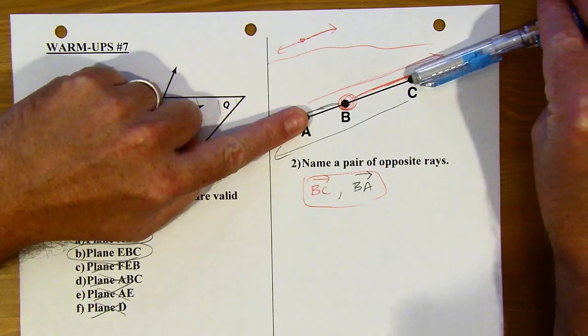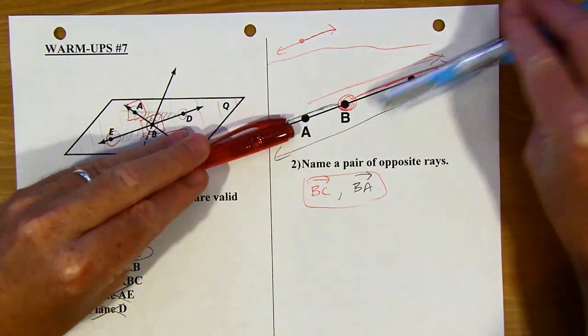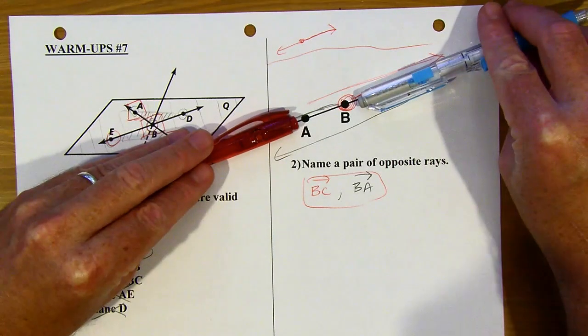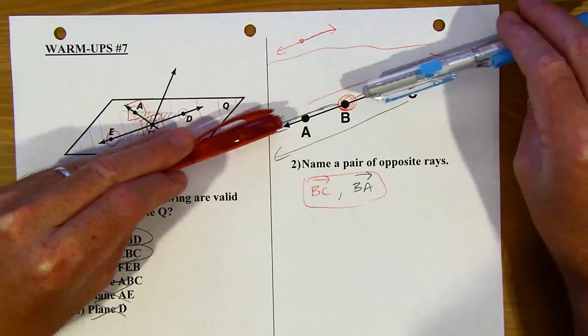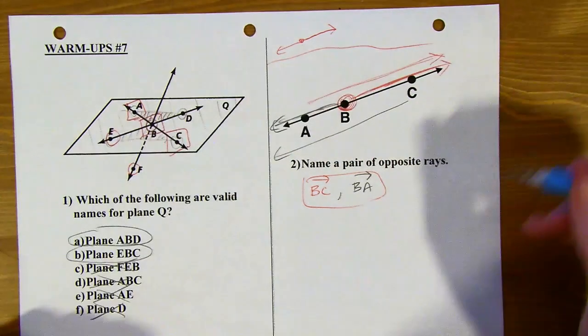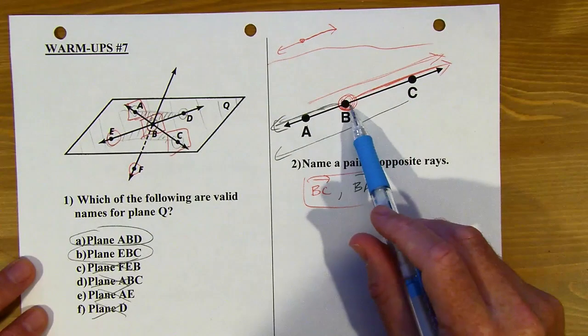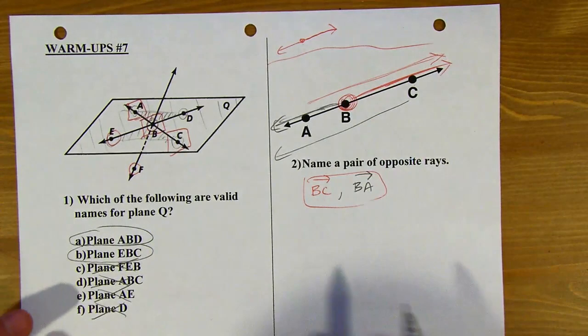Like these two would not be opposite rays because there's a gap. Okay, so you can't have an overlap, you can't have a gap. They have to have the exact same endpoint. So that's really my only options because I need a second letter to name my rays.